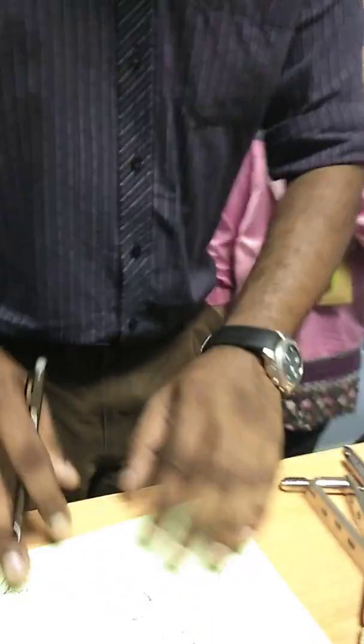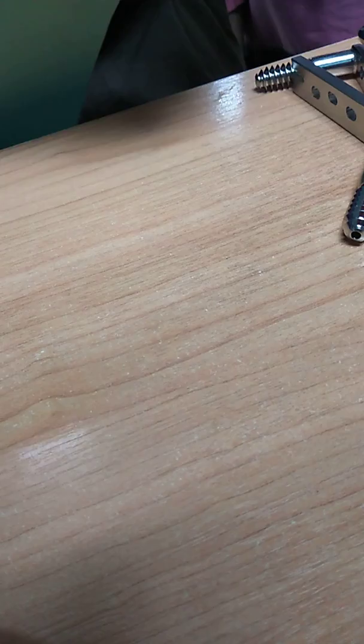Okay, another thing you all have to know is TBW of the patella.